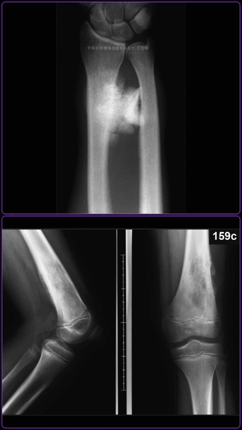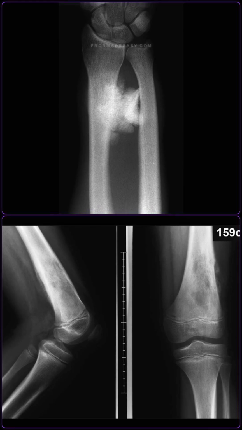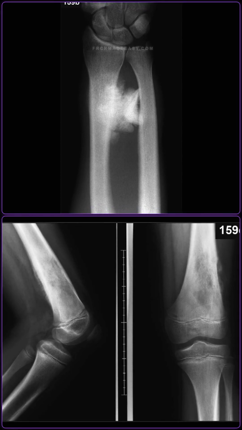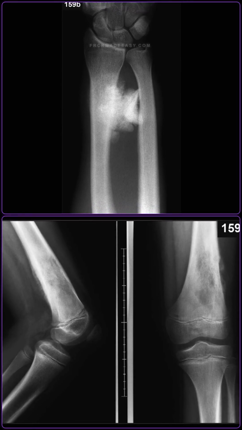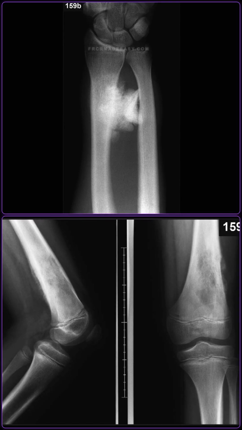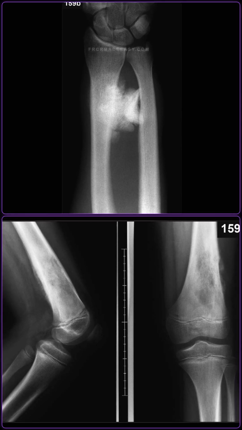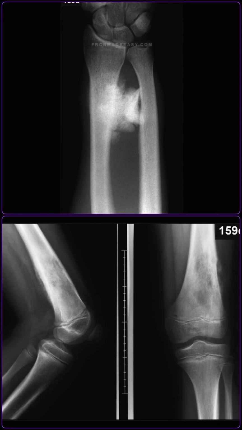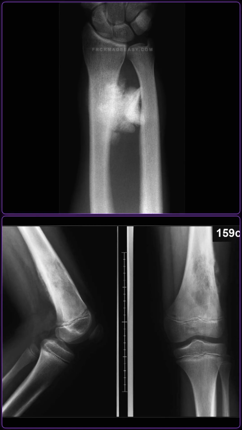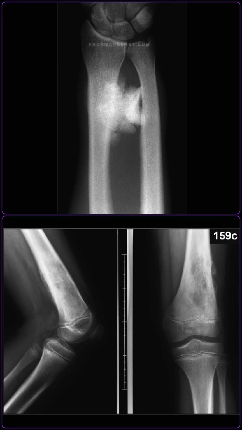I'm showing you comparison radiographs of other osteosarcomas. Describe the findings and compare their features. The first comparison radiograph shows a parosteal osteosarcoma of the distal radius in a child, presenting as a dense juxtacortical lobulated mass. The second comparison radiograph demonstrates a conventional osteosarcoma in the distal femoral metaphysis of a child.